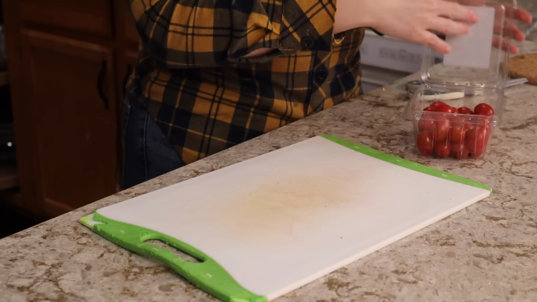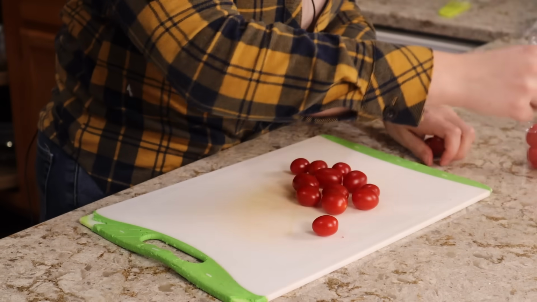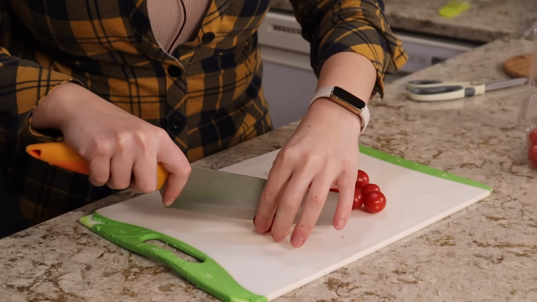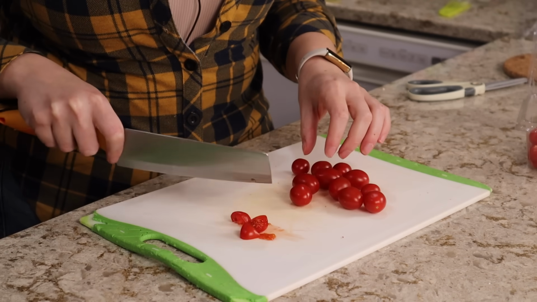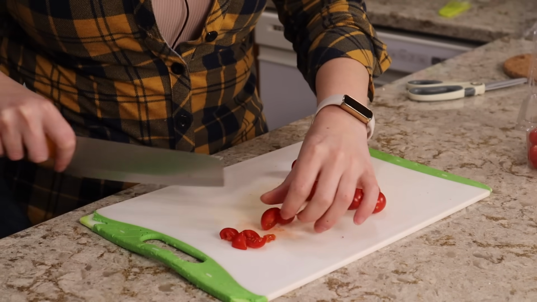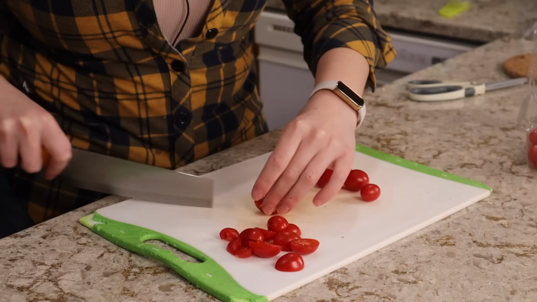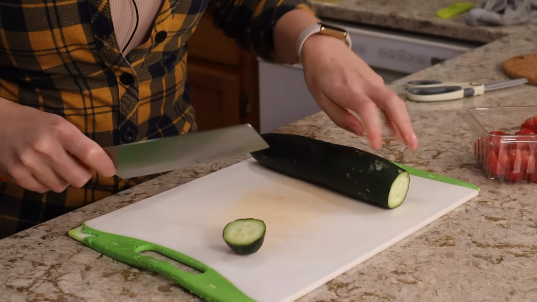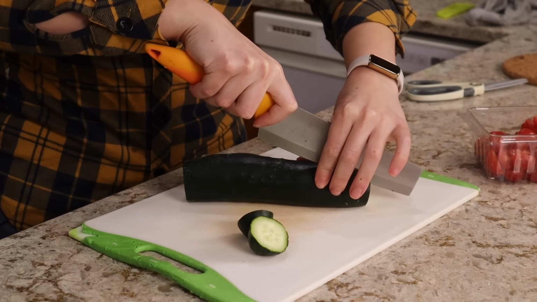You can leave the tomatoes whole, but when it comes to salads, I like to quarter them. But these are a little soft, so maybe I'll just cut them in half. I'm just not a big fan of biting into a whole grape tomato, so I always like to cut them at least in half. And I think that just leaves the cucumbers and then assembling the salad.